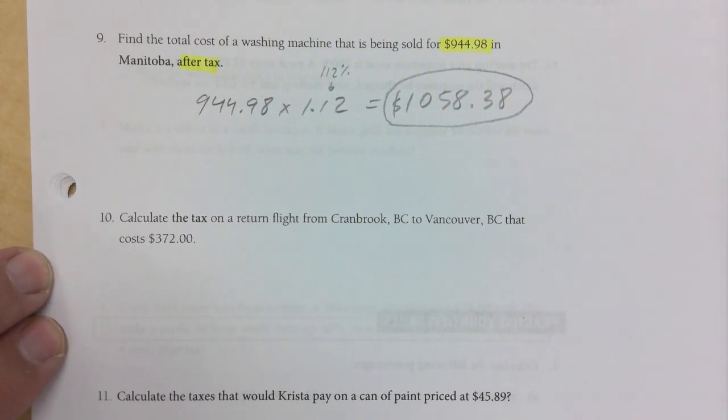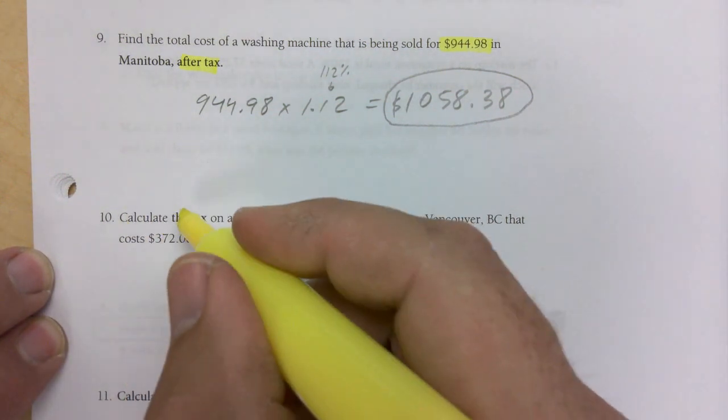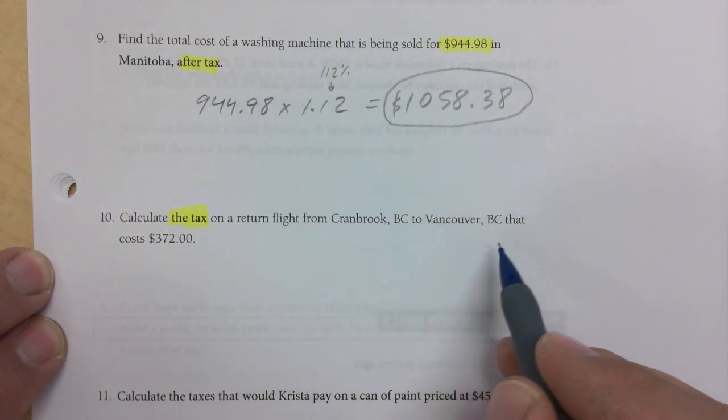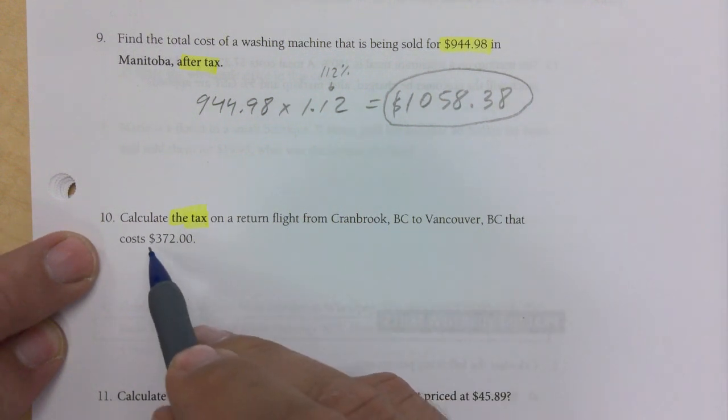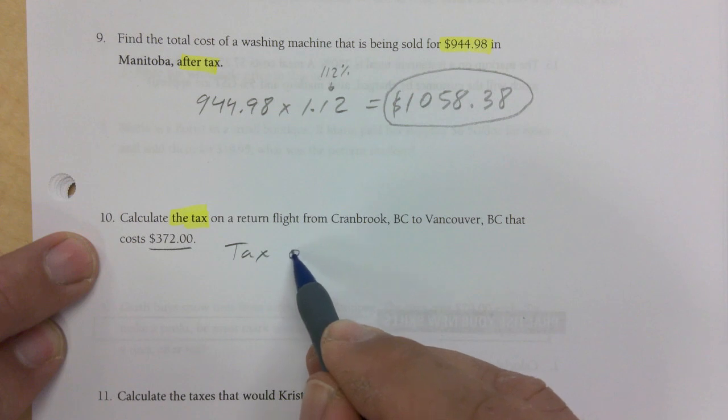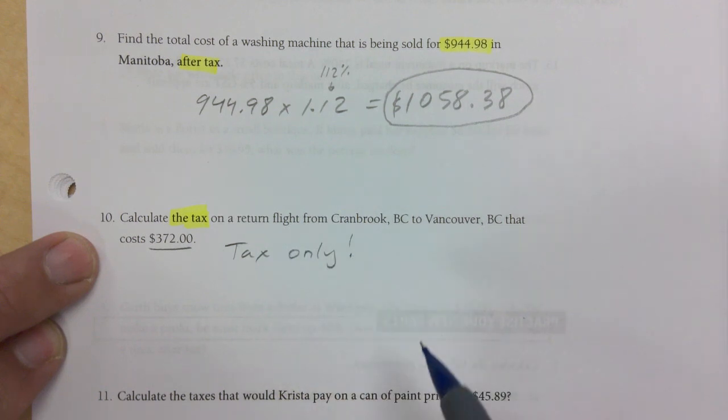Okay. Calculate the tax on a return flight. Watch what it says here. Calculate the taxes only. On a return flight from Cranbrook, BC to Vancouver, BC that costs $372. Taxes only. Watch that. Okay.